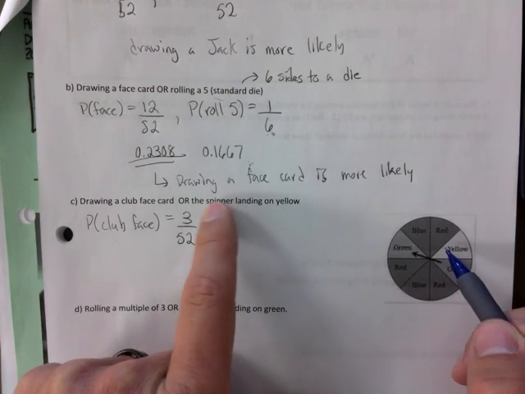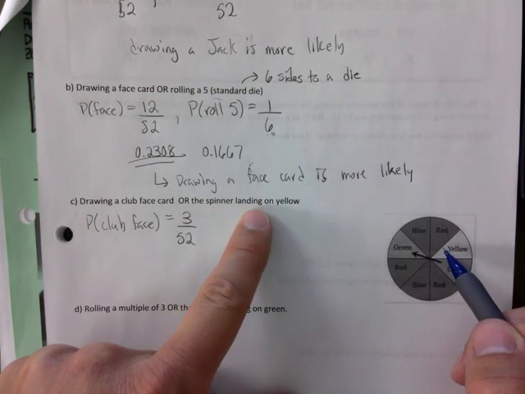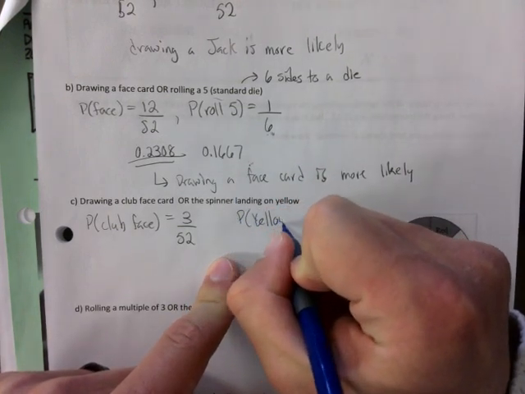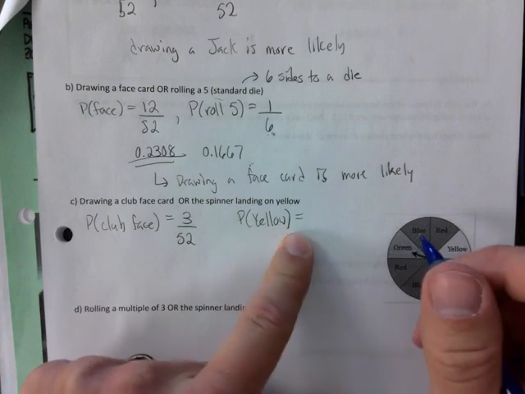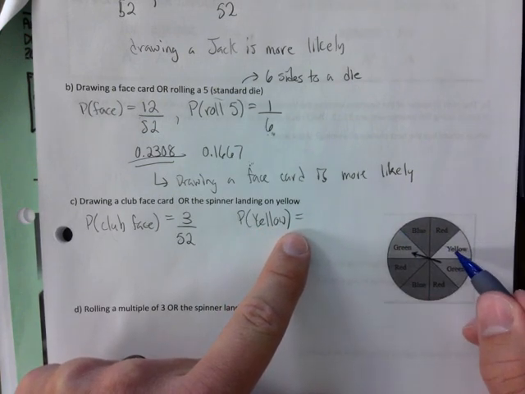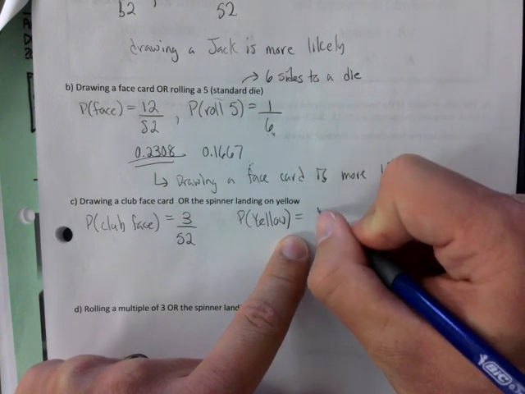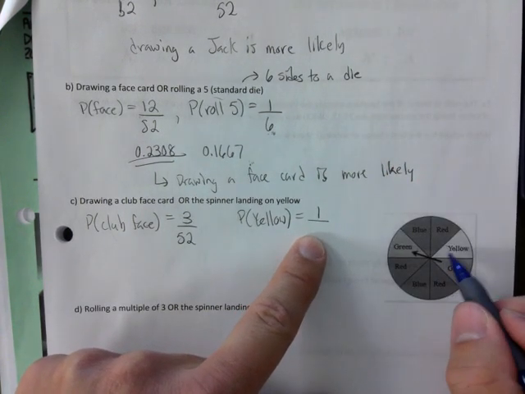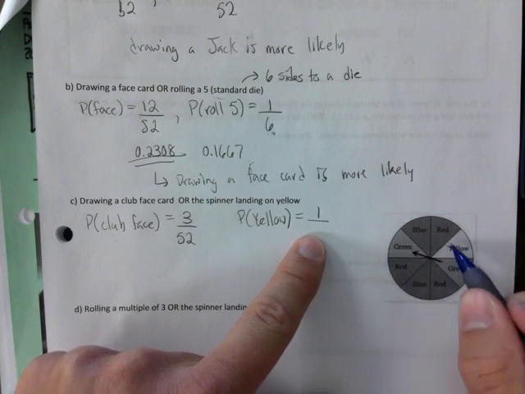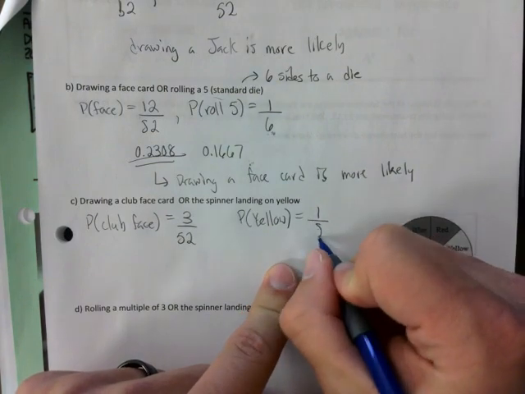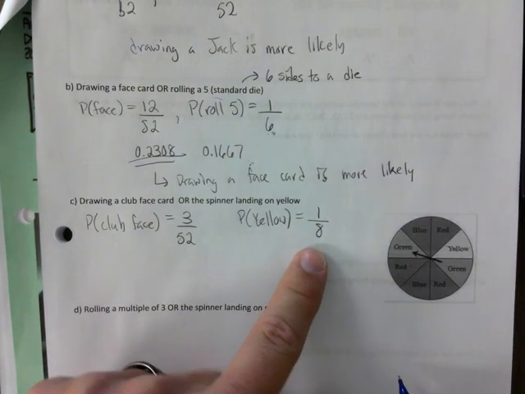We want the probability of the spinner landing on yellow. How many spaces of yellow are there? There's only one possible outcome of yellow, and there are 8 total spaces we can land on, so the probability of yellow is 1 over 8.